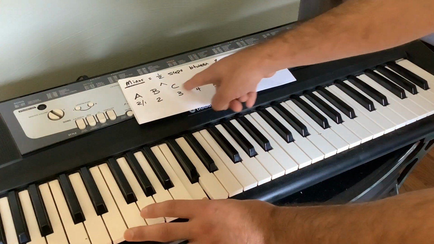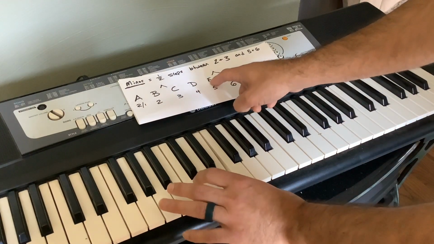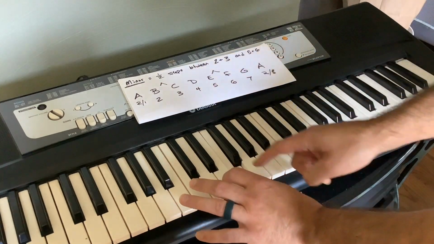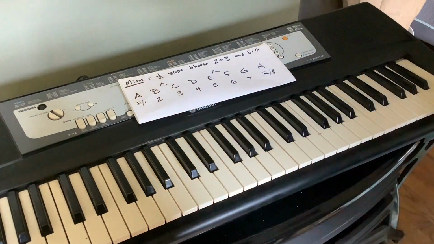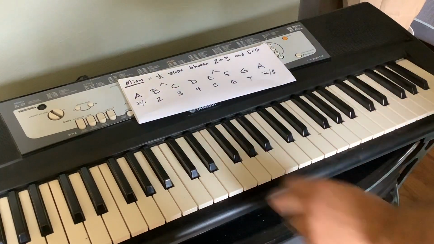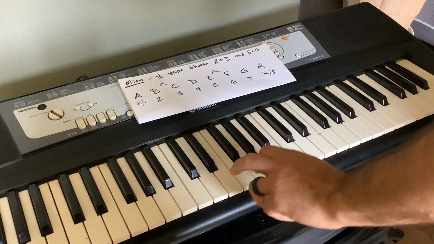Let's see if we got that whole step between C and D. We do. D and E. We do. E and F. Is this a whole step or a half step? Ask yourself. Whole step or half step? I don't have a black key between. I'm going between E to F. Is that a whole step or a half step?